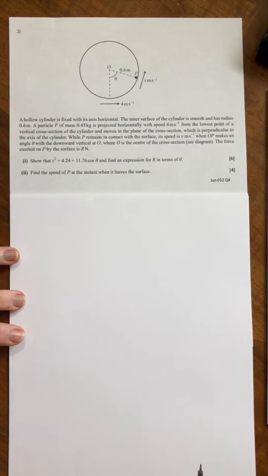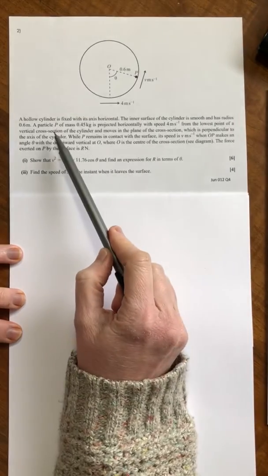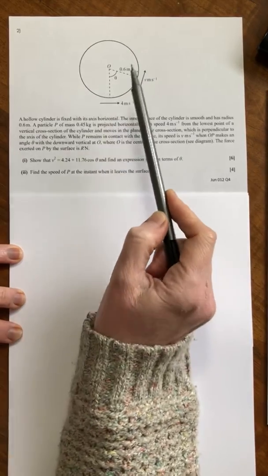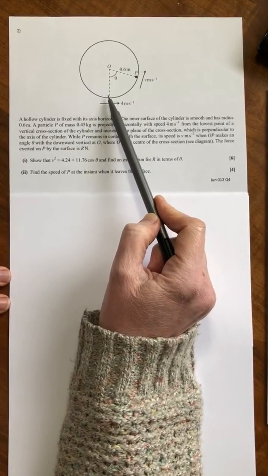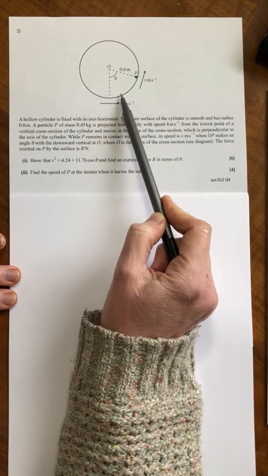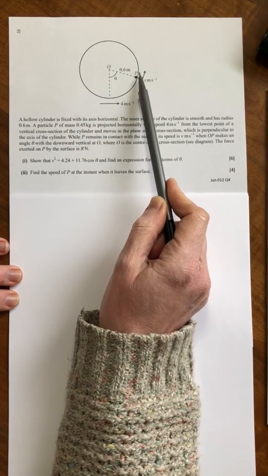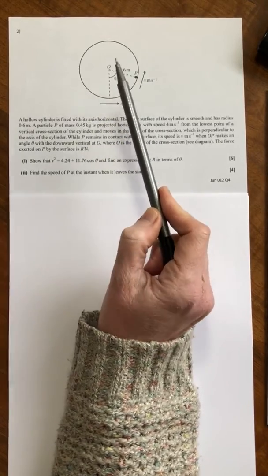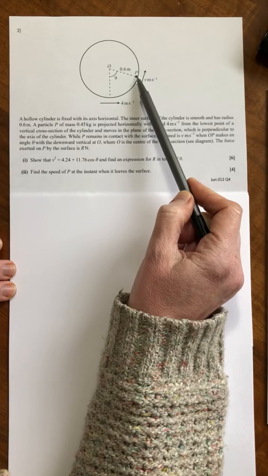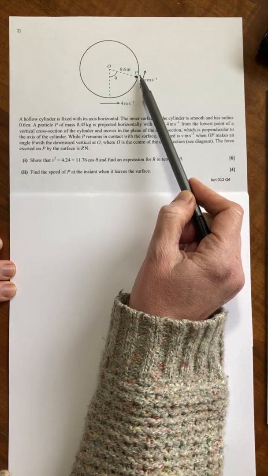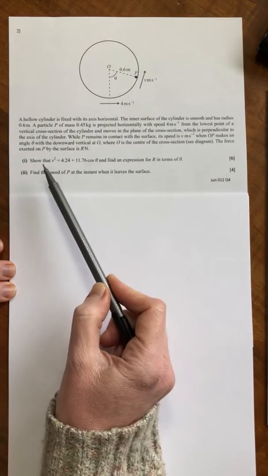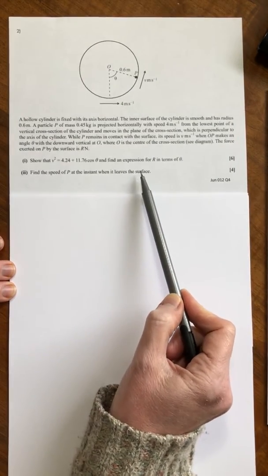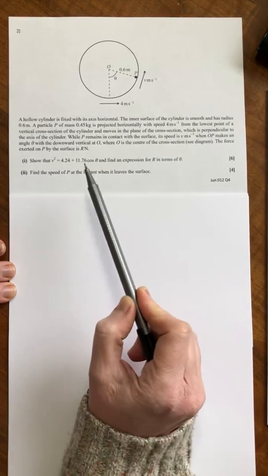So we've got a hollow cylinder. You've got a particle being projected inside this hollow cylinder, and of course you know just from experience, if you throw it up with velocity, it will stick to the side of the cylinder, but at some point it will fall off. That is because it's the normal reaction force that is keeping it on the surface of the cylinder.